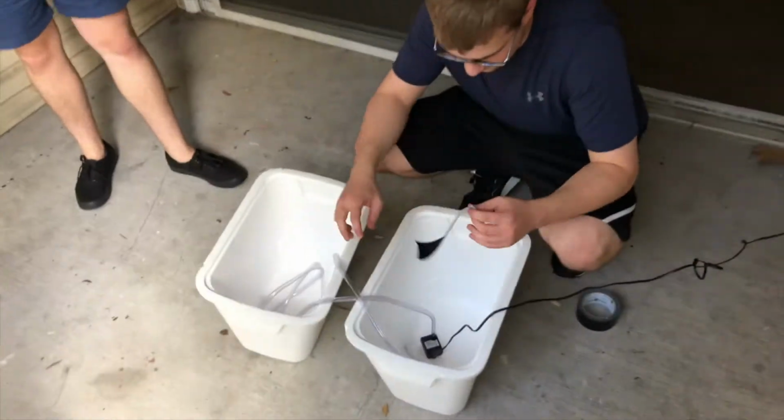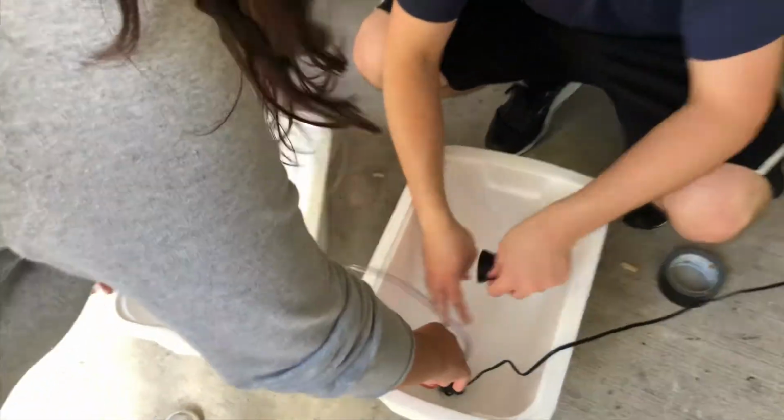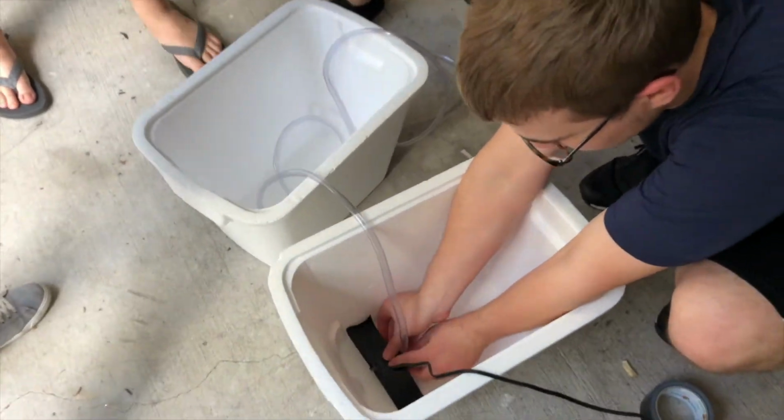Everything inside the reservoir was taped down to avoid any moving at all and to have as exact results as possible.